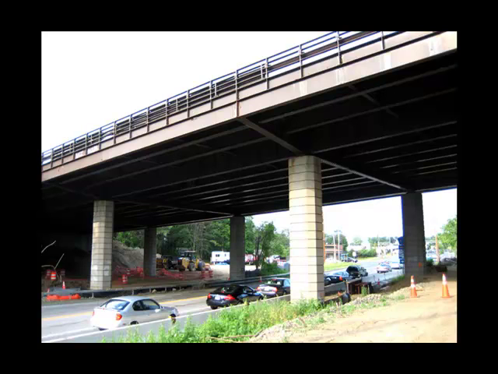Here's an existing highway overpass, very traditional mainline highway over a local road. You can see it's quite a long span. There are 4 spans in this bridge, and it was determined that the entire bridge needed to be removed and replaced.